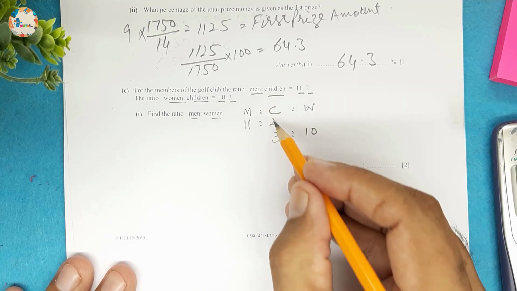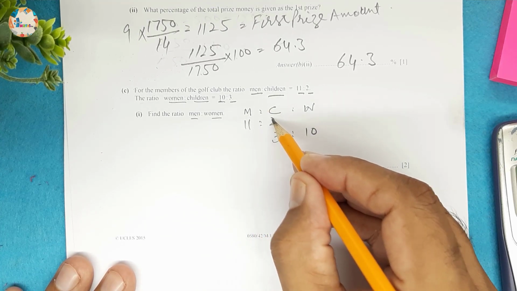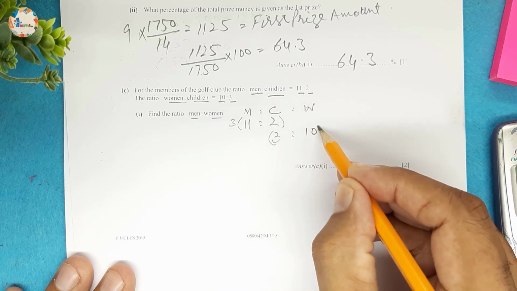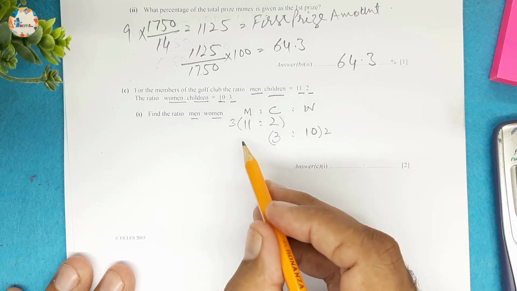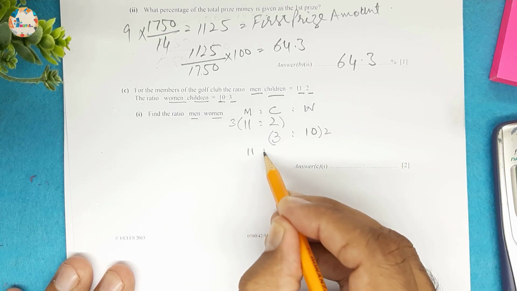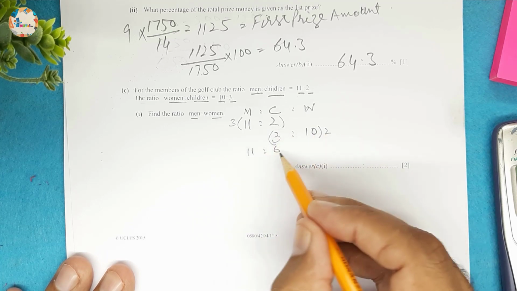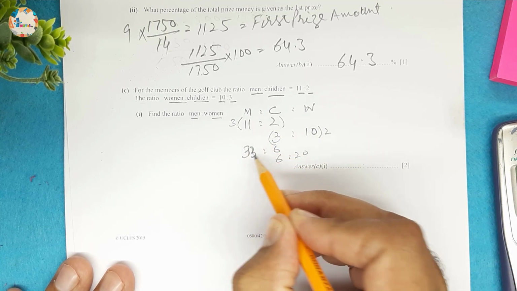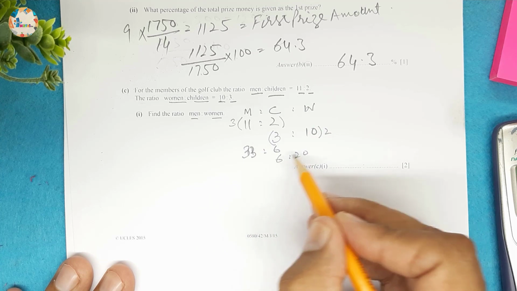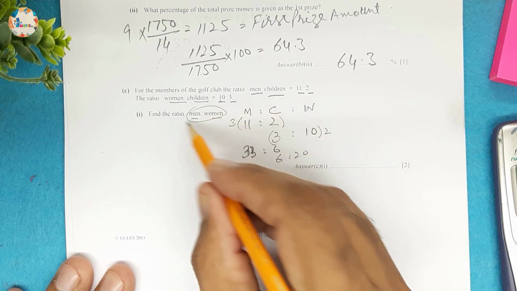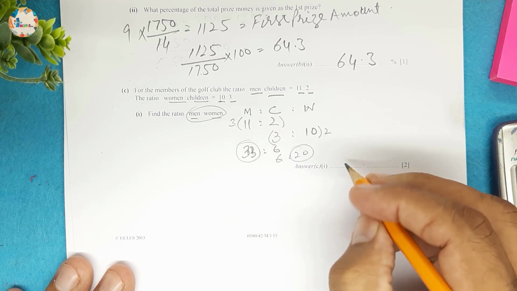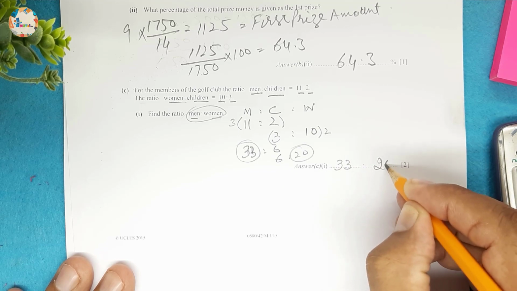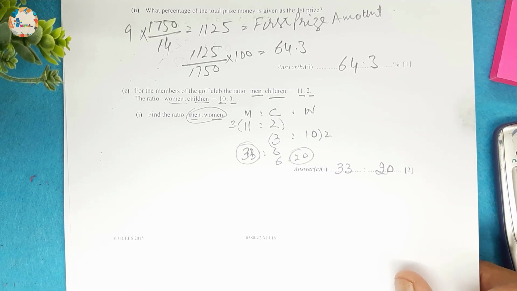Now we have to equalize these two numbers, so we can change both into 6. So multiply this by 3 and multiply this by 2, and the final ratio we get will be 11:6, and this will become 6:20. This will be 33:6, and this will be 6:20. So men to women will be 33:20. This will be our final answer for this part.